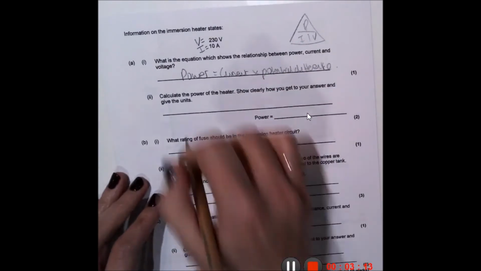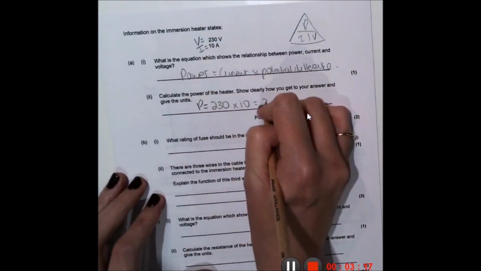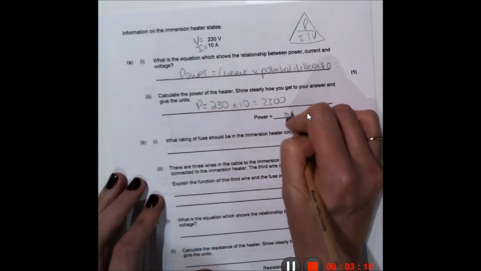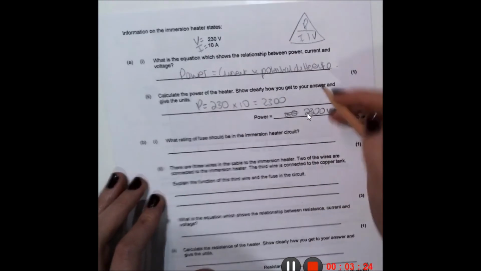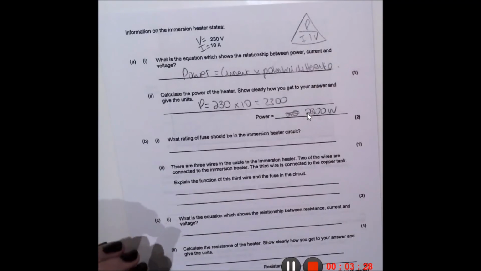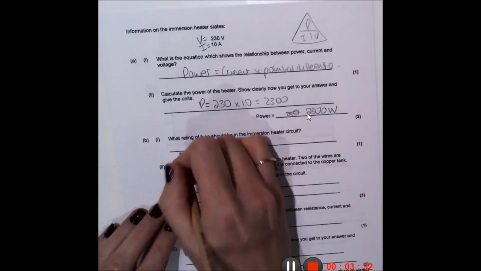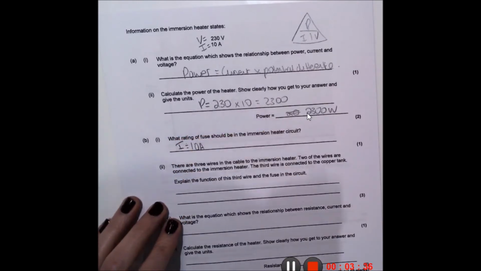Give the power of your heater. So we're going to do 230 times 10, which is 2,300. I've just used the equation I've written down to calculate that. It says what rating of fuse should be used in the immersion heater. Well, the current is 10 amps, so you don't want to use a 10 amp fuse.